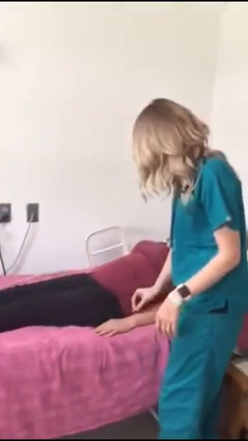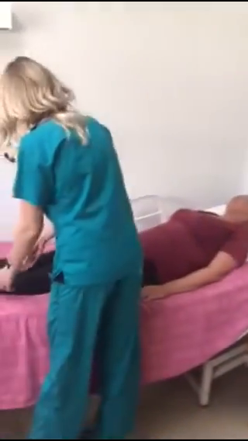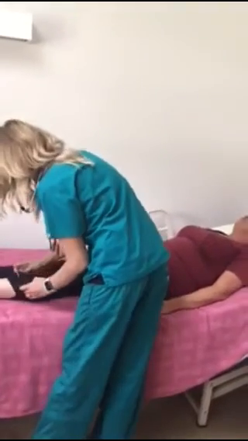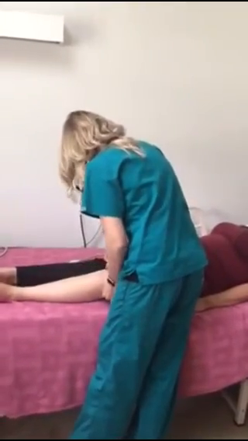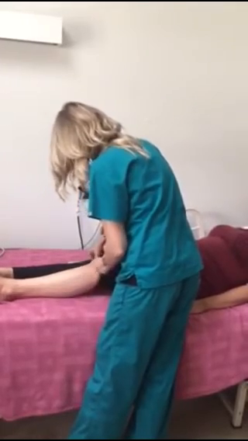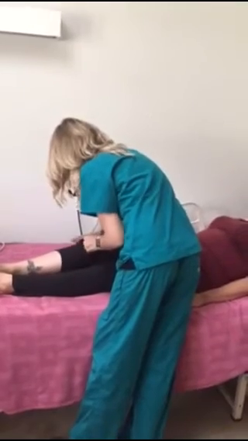Her skin turgor. I'm also going to be looking for any varicose veins. So I would lift her pant leg here, and I'm just looking. She does not have any varicose veins.